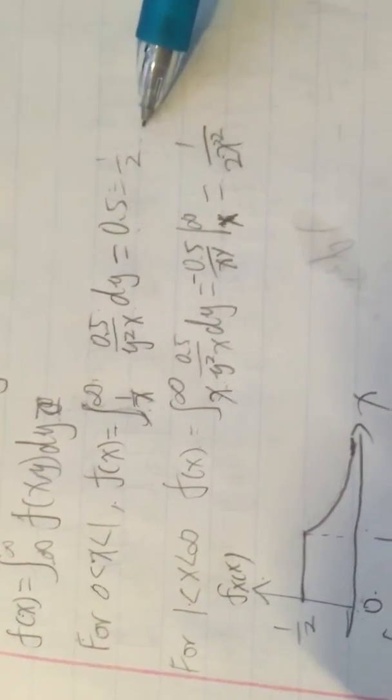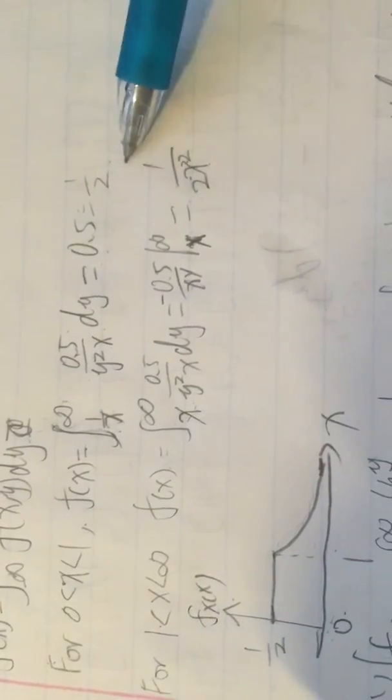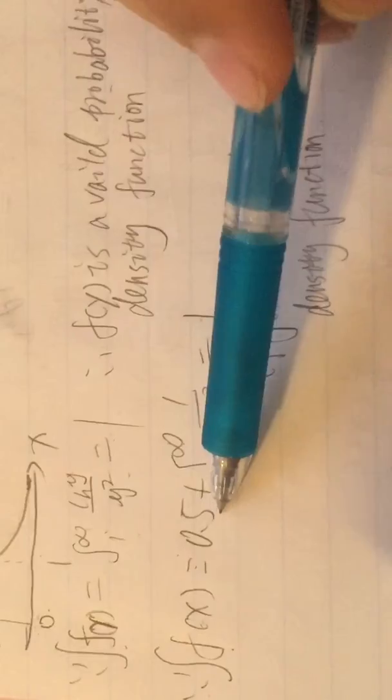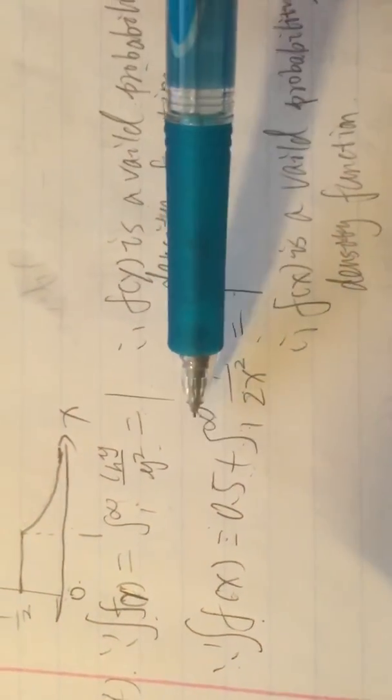From the last question, we get f of x combined from these two parts. It is 0.5 plus the integral from 1 to infinity of 1 over 2x squared, which equals 1. So f of x is also a valid probability density function.